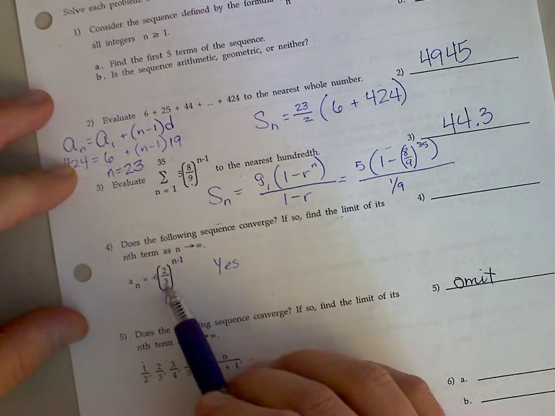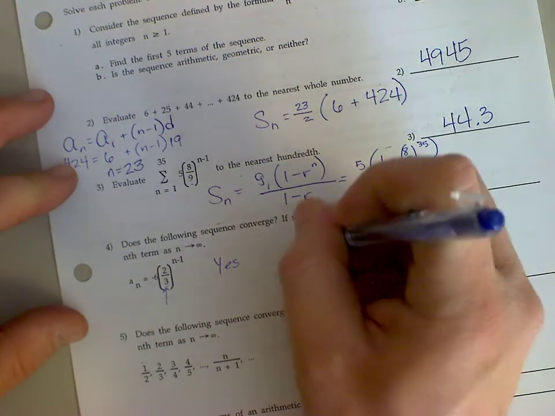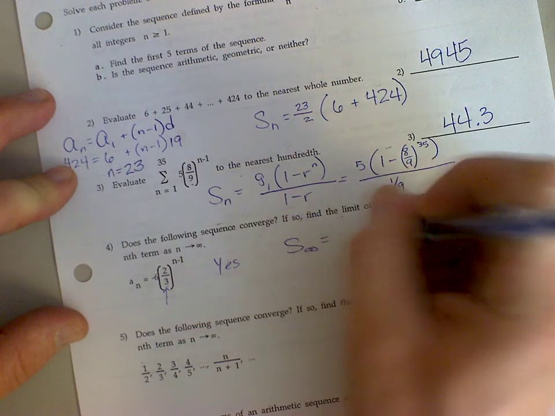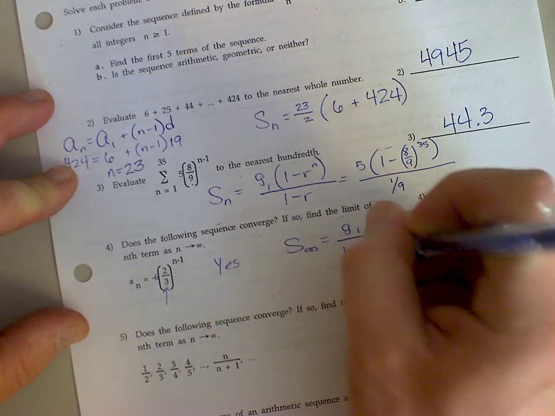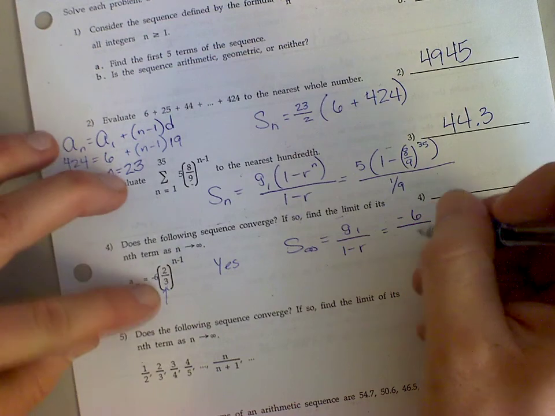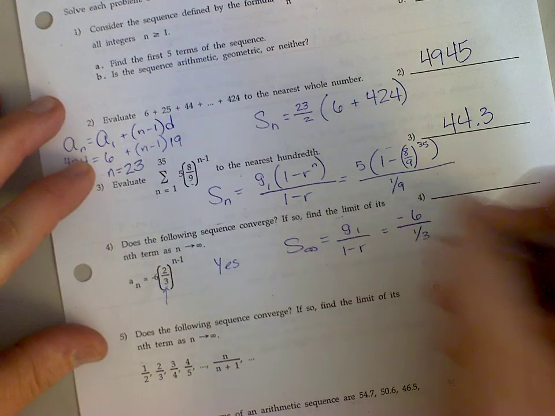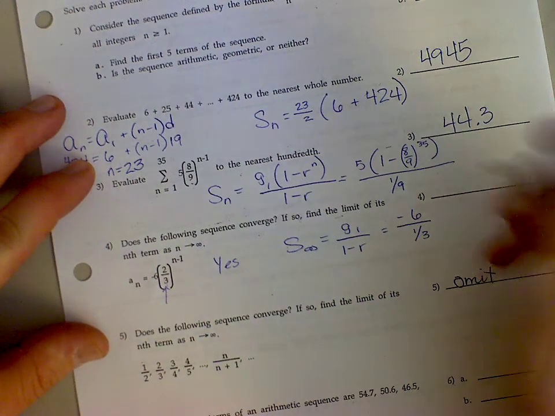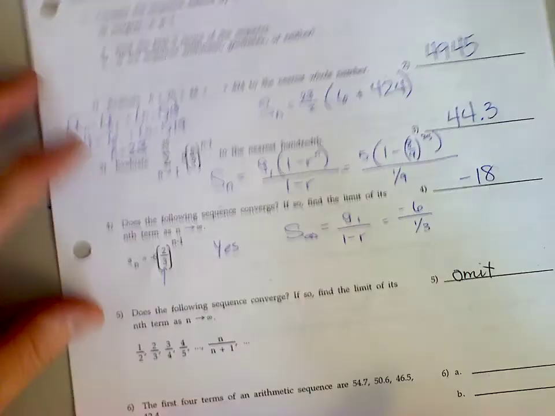So to find the sum of this sequence, we're going to do, remember, the sum of an infinite series is the first term over 1 minus the rate. In this case, the first term would be -6. The rate is going to be 2/3, so 1 minus 2/3 would be 1/3. And -6 divided by 1/3 is -18.